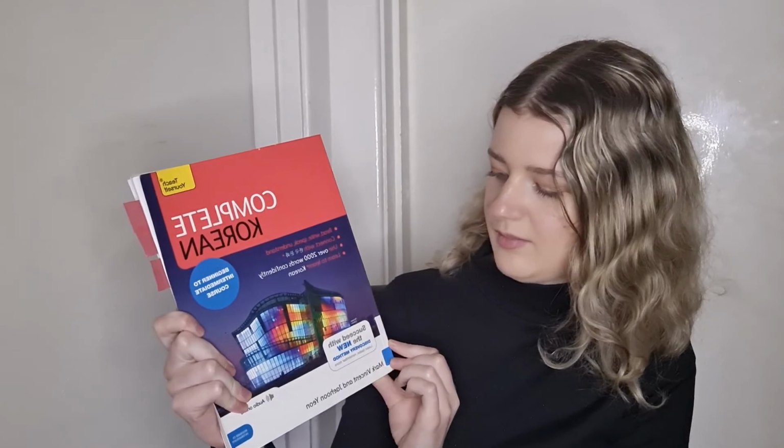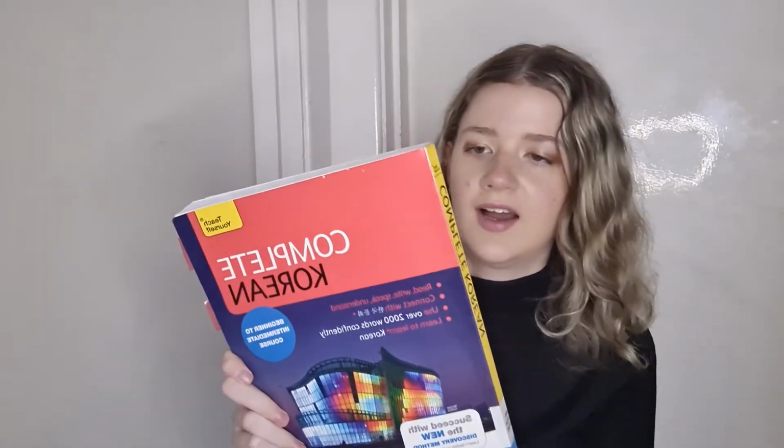So yes, that is Complete Korean by Mark Vincent and Jae Hyun Yoon. It's part of the Teach Yourself collection. I highly recommend this book if you are beginning. Of course, if you are an absolute beginner, you can go to other maybe websites or something to get your foundational knowledge, to get more out of this book, but definitely this is a really great place to start.